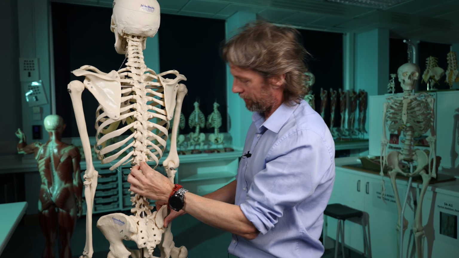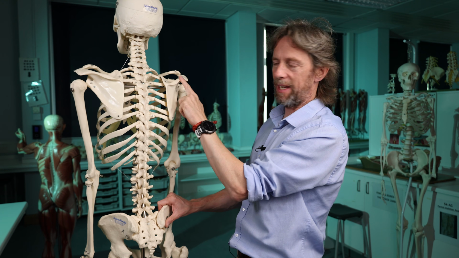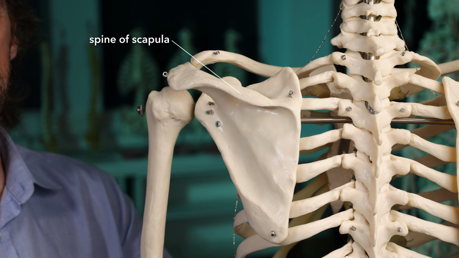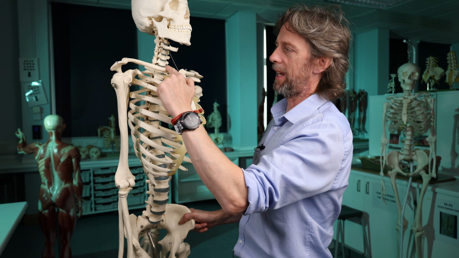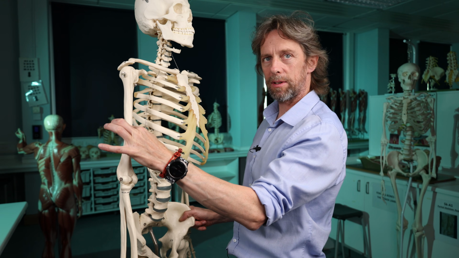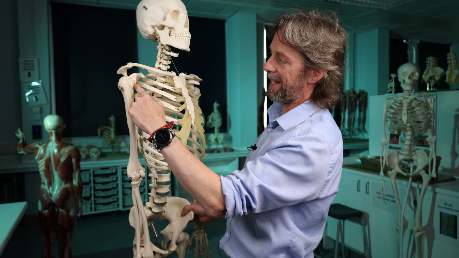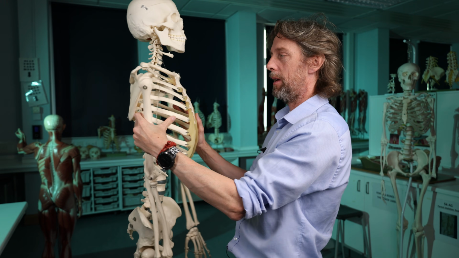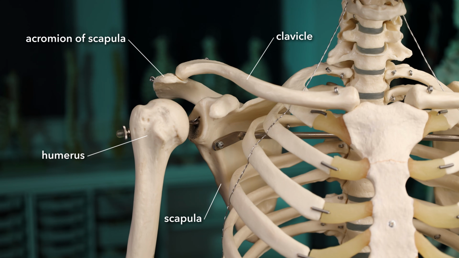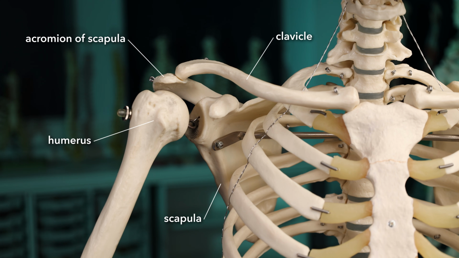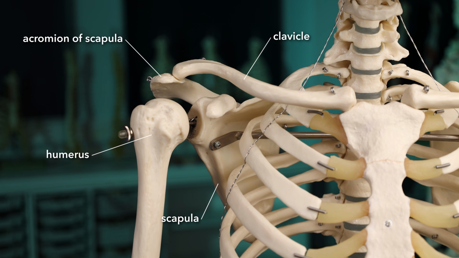We have thoracic vertebrae. This is the scapula, and then this sticky-out bit here is the spine of the scapula. And if I turn this around, this is the clavicle and the humerus. The long bone of the upper limb, the humerus, is articulating with the scapula. So it's the scapula that actually has the socket of the ball and socket of the glenohumeral joint, or the joint of the shoulder, about which we move the upper limb. So those are the bones we need to know about.